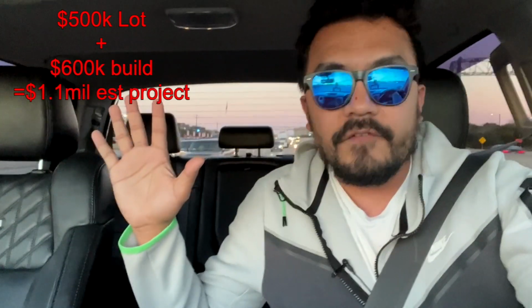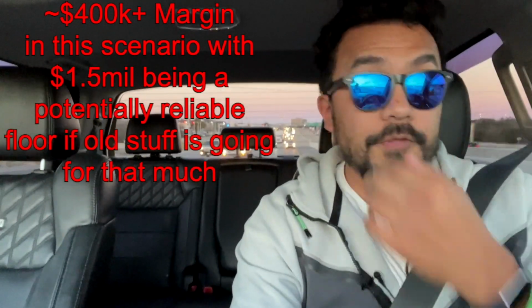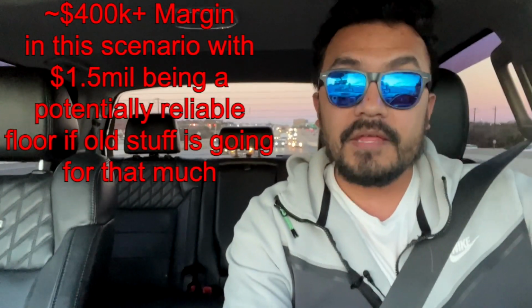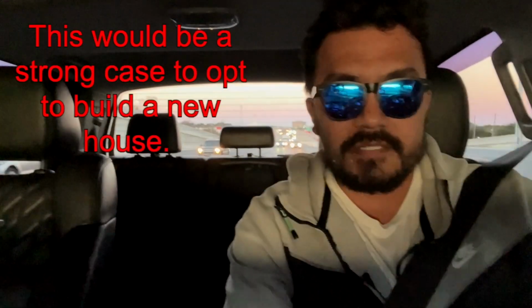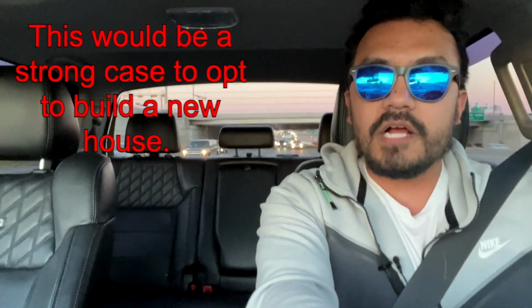Okay, so you can build a 2,000 square foot house at $300 a square foot. You can build it for $600,000, and you're buying the land for 500. So you're building for 1.1, and you can sell for 1.5. If, let's say, your comps, using the comps approach, show you that you could sell it at that price, or there's definitely an example that a house sold for X. Hopefully that makes sense.